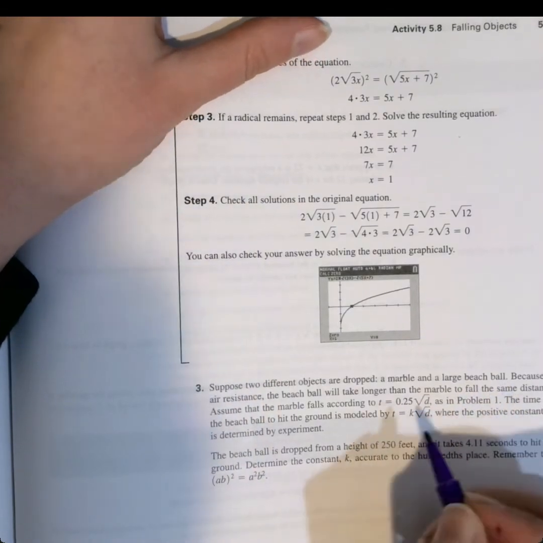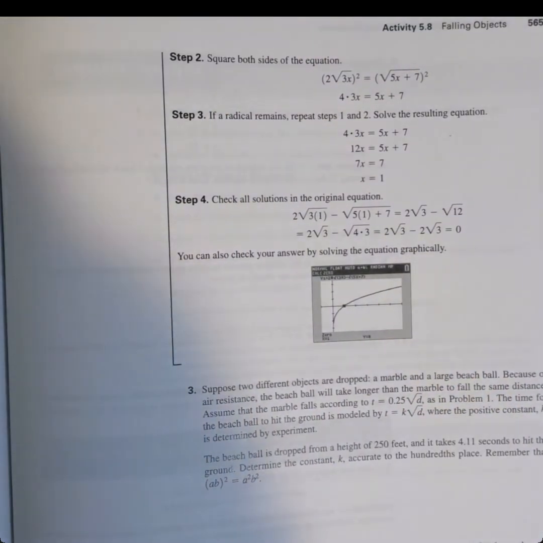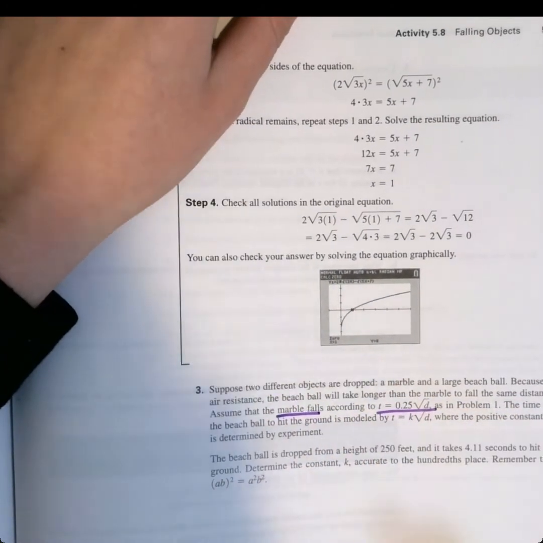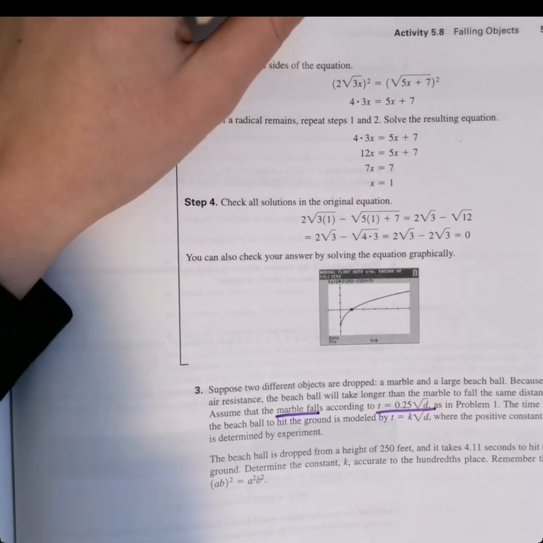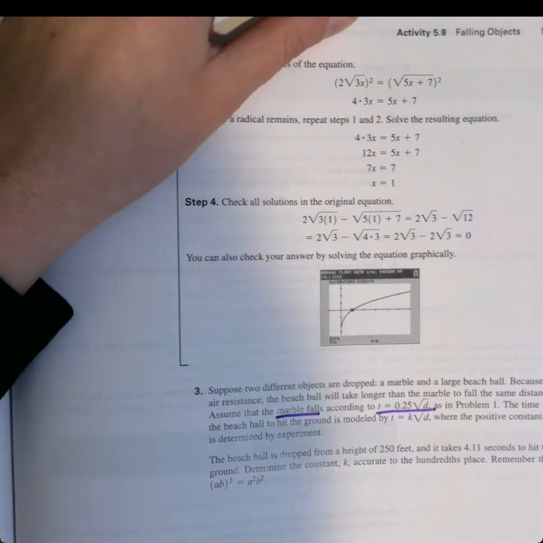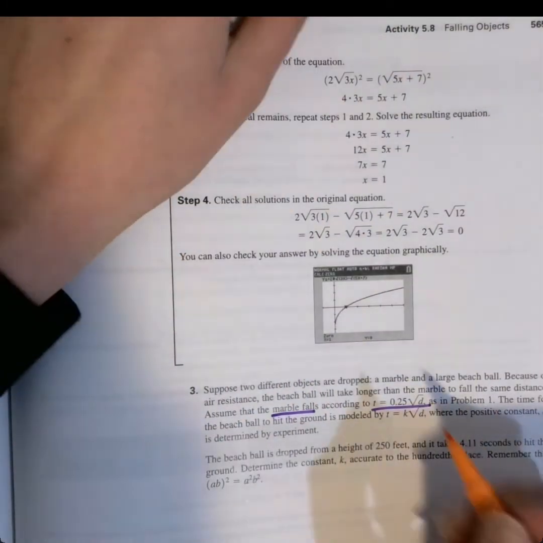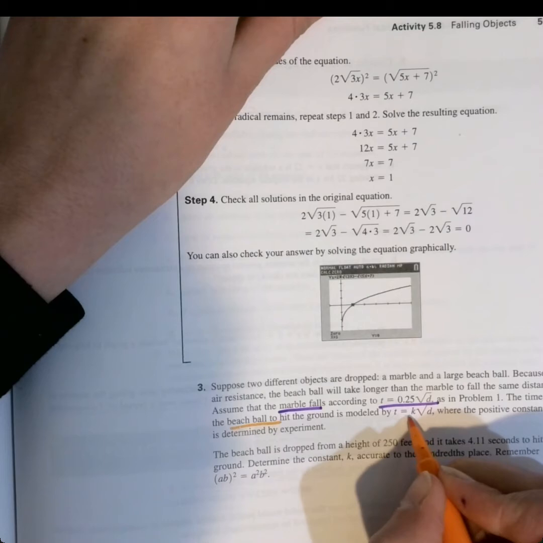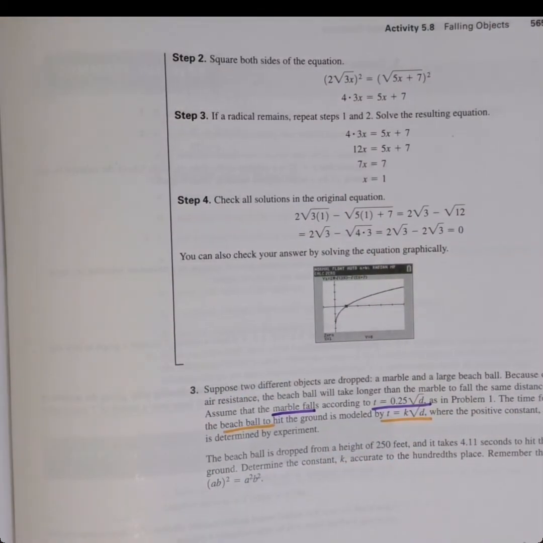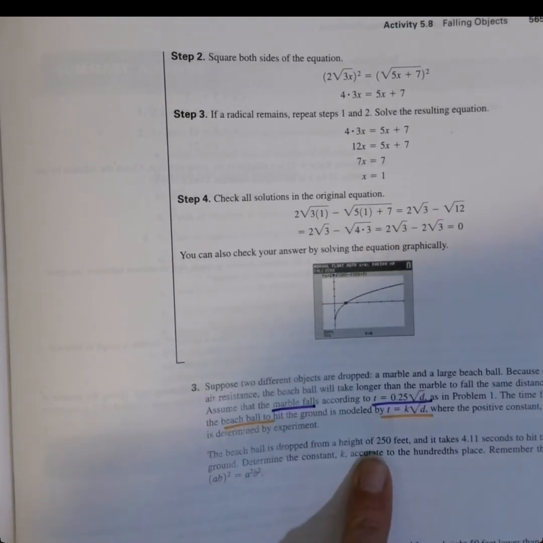Because of air resistance, the beach ball is going to take longer to fall than the marble, and assume that the marble falls according to the original 1/4 of square root of d, same as in the problem above. The beach ball is going to fall with a different rate. It's going to have a different constant of proportionality. This is a direct variation case where k is that constant of variation or constant of proportionality. And I don't know what k is yet. So we got to do some work to find k first.